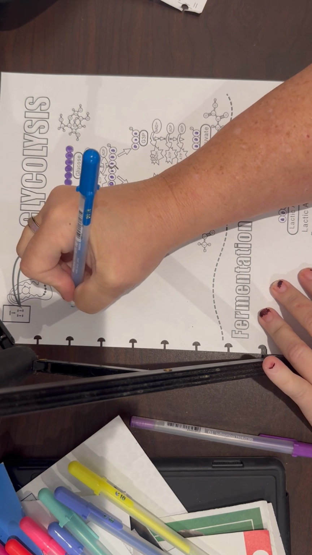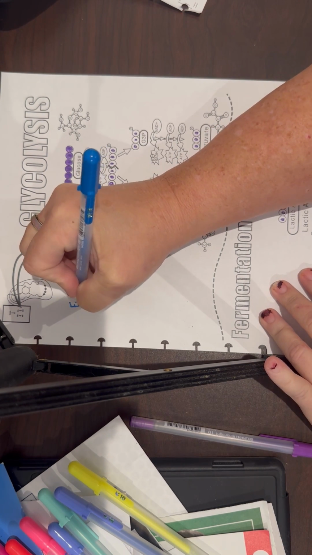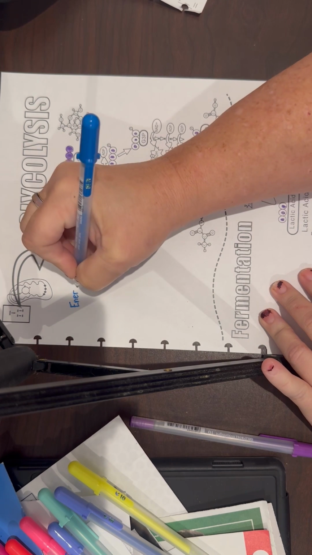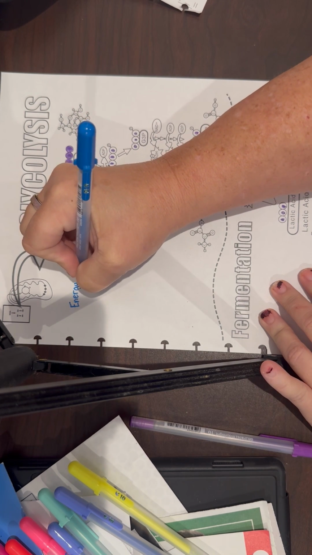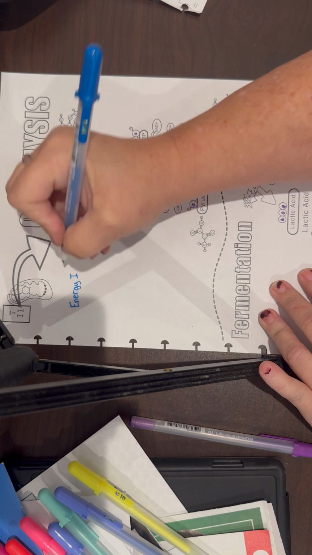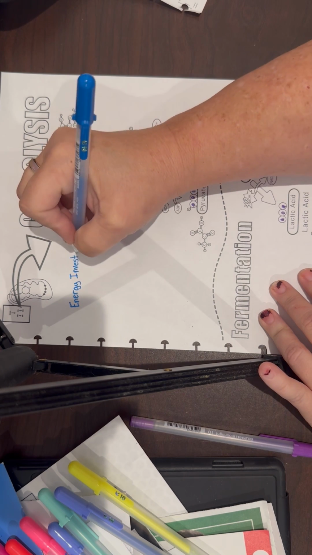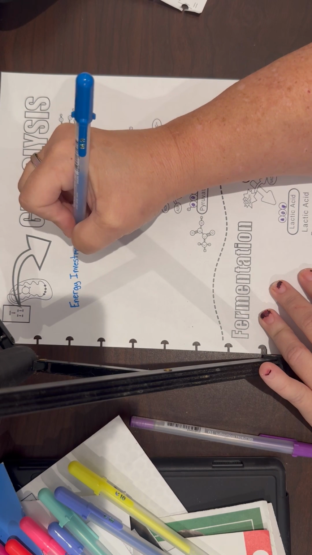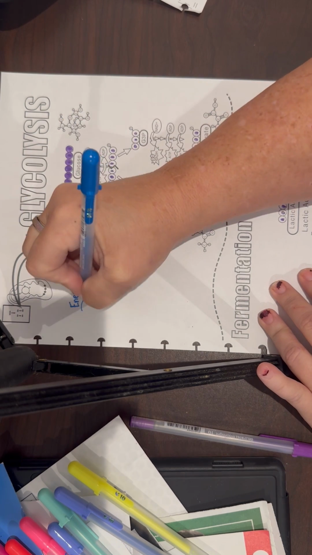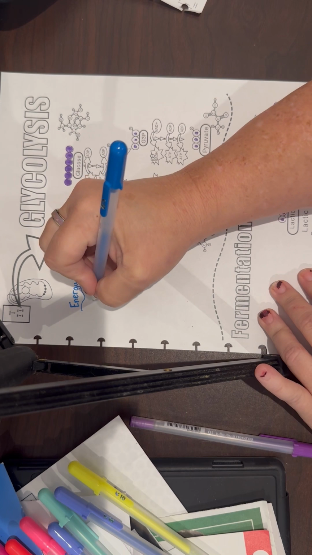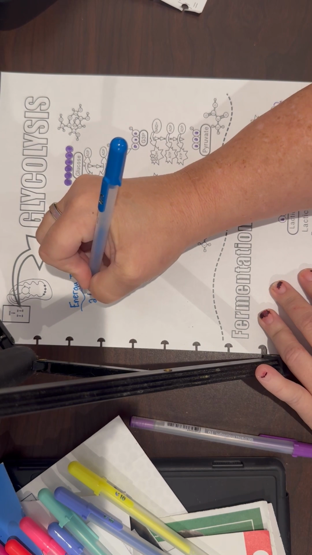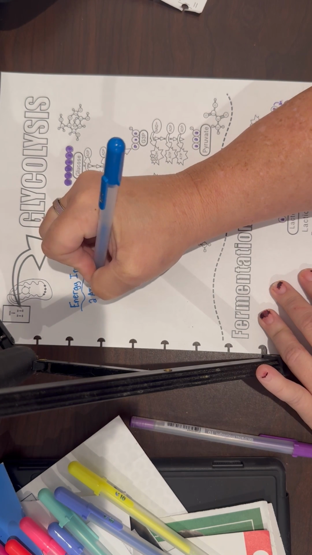And we have to invest. So we're going to have an energy investment, meaning we're going to put in some energy. Specifically, we're going to have 2 ATPs.